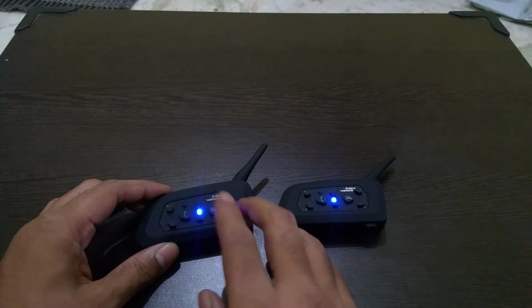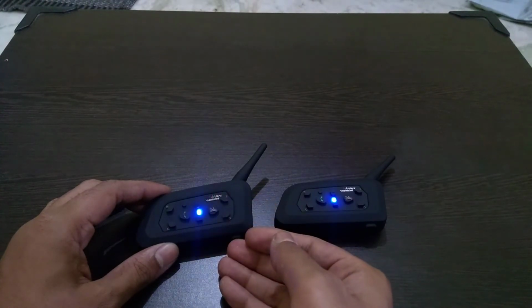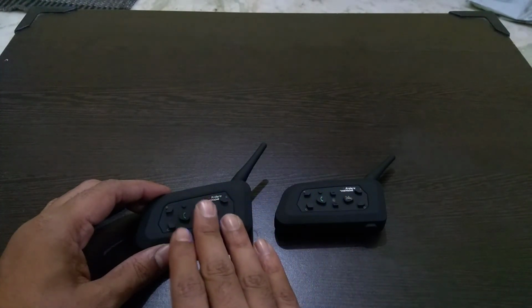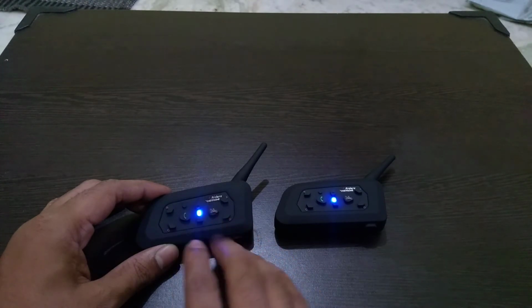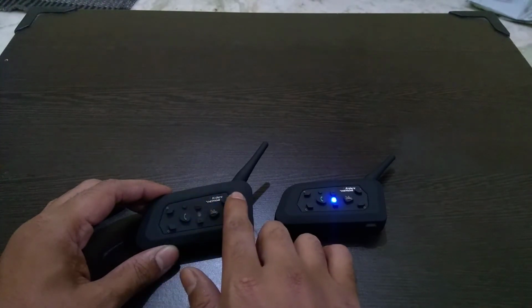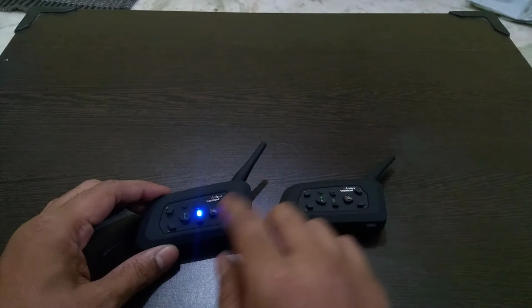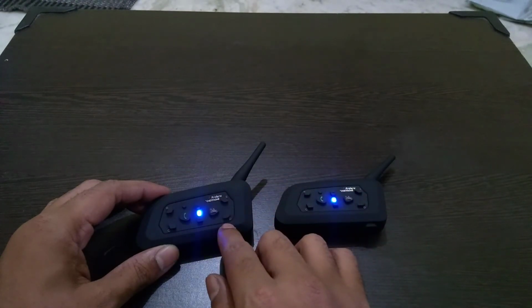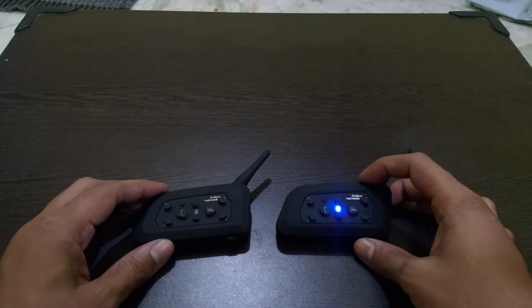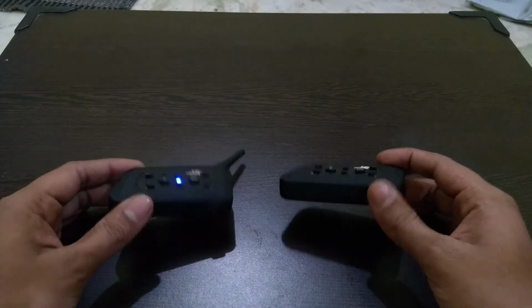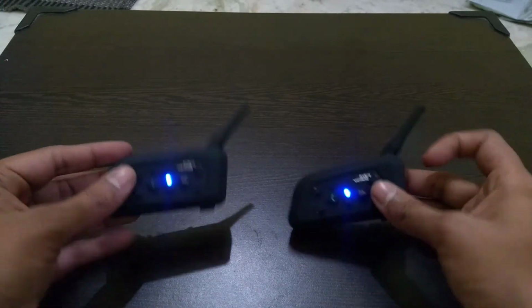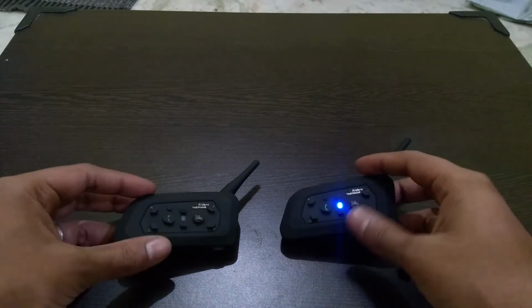Now to talk to any other riders connected to this device, all the rider will have to do is press the button to which that particular rider he wants to talk to is connected. So in this manner, you can connect or pair two VNETPHONE V6 Bluetooth devices.